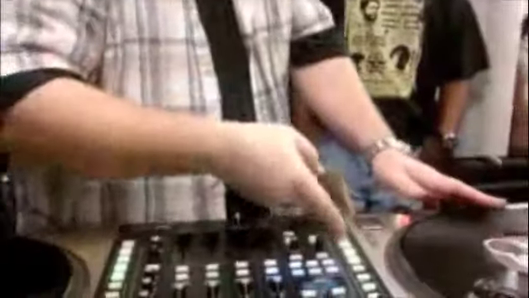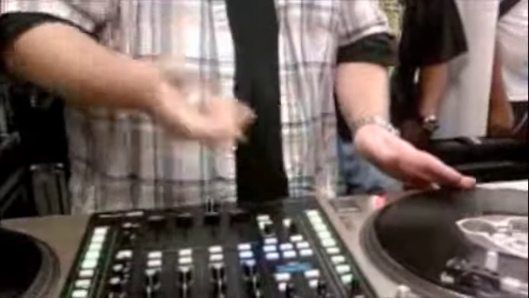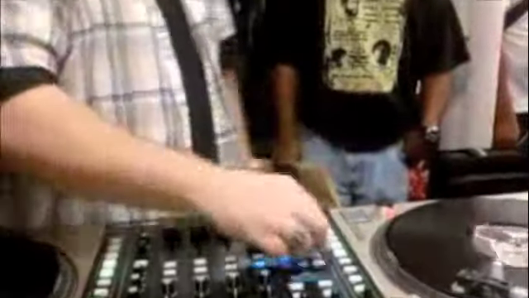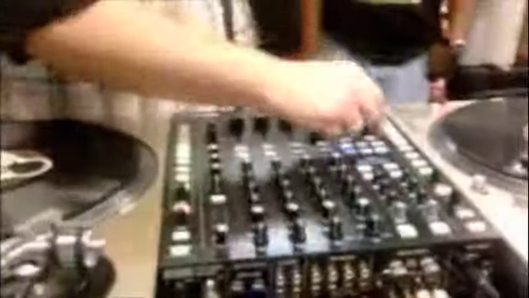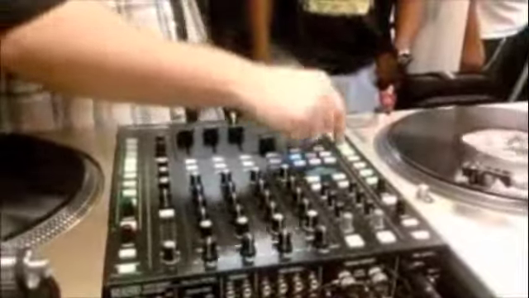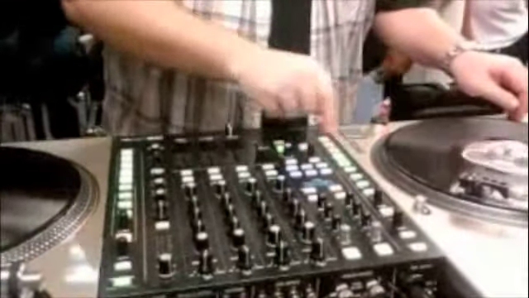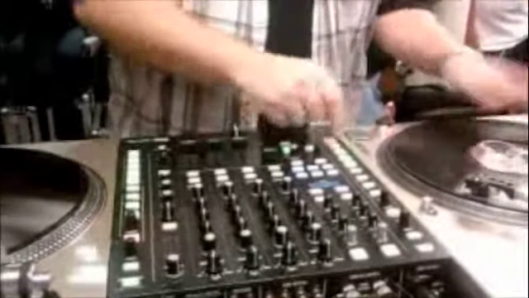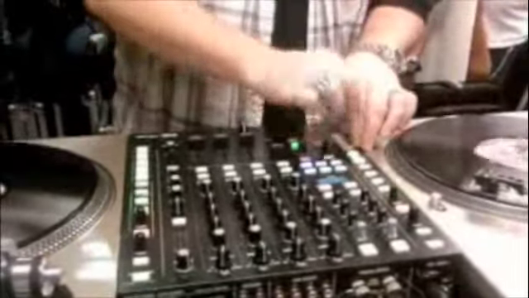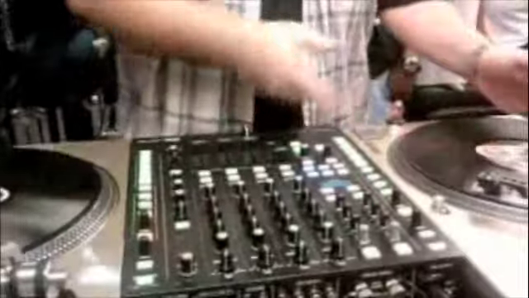So I have a cue point on this track set on a kick and a snare at the beginning of the track. So it's real easy to trigger a cue point.